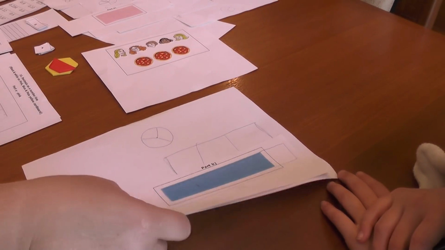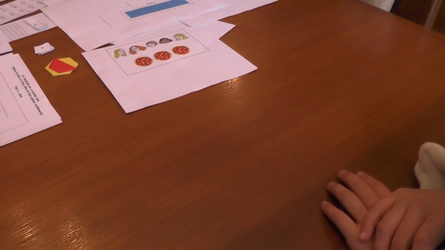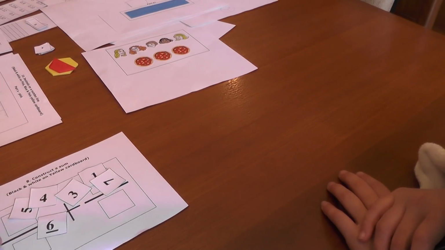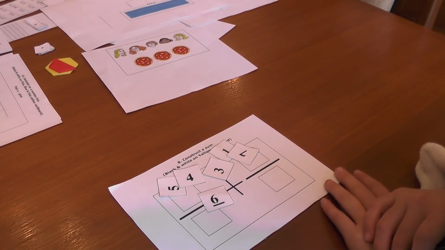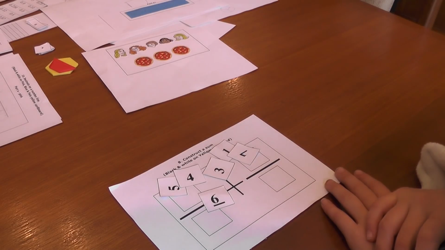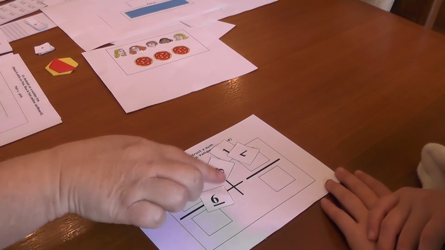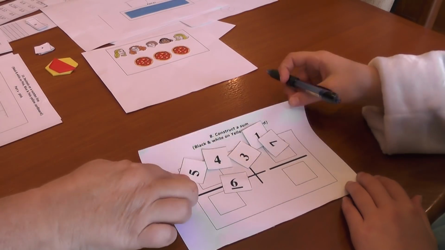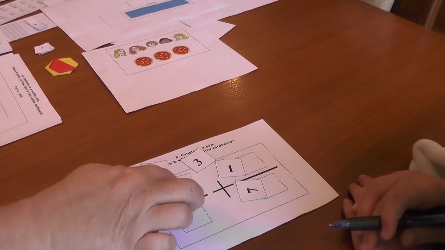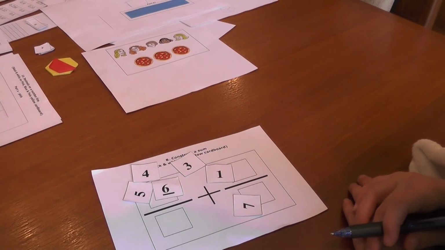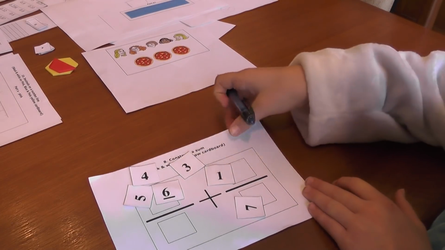Okay. So this one here, we're going to look at making a sum. You've got these numbers. And I want you to choose from these numbers to form two fractions that when you add them together are close to 1 but not equal to 1. So you're going to use these cards to make a sum that is less than 1.